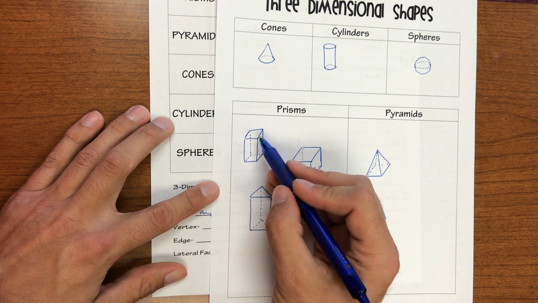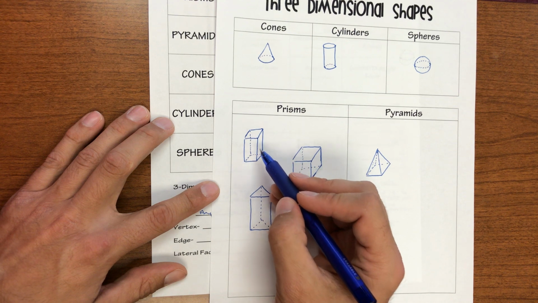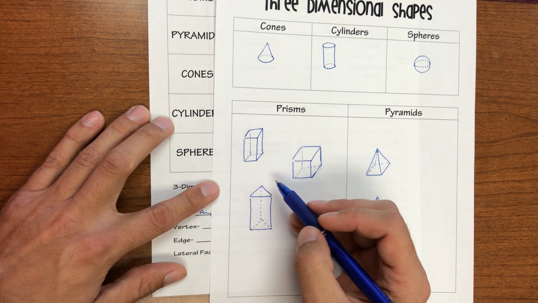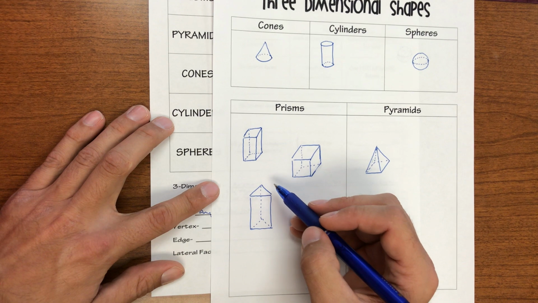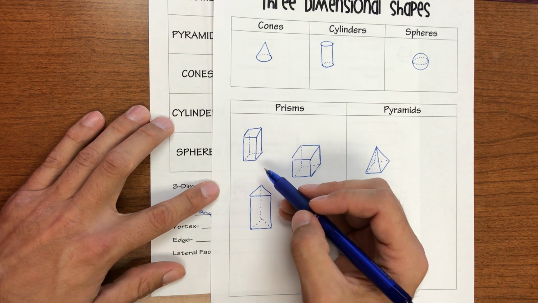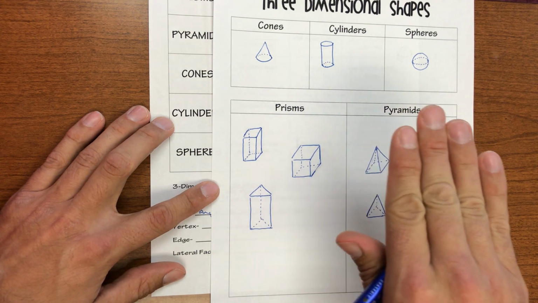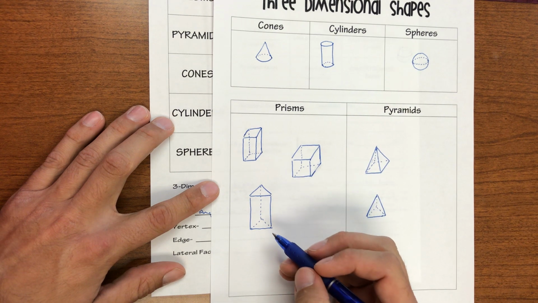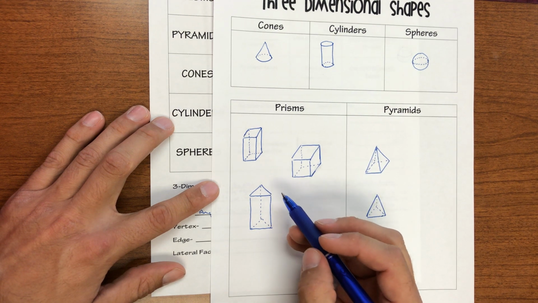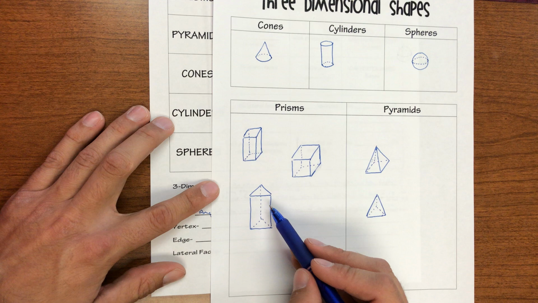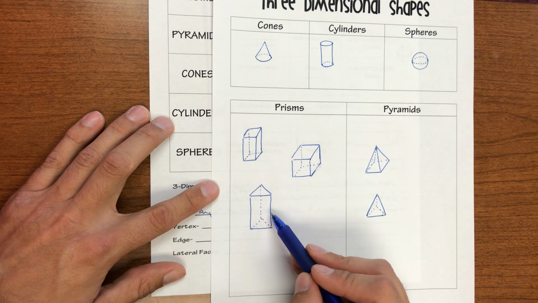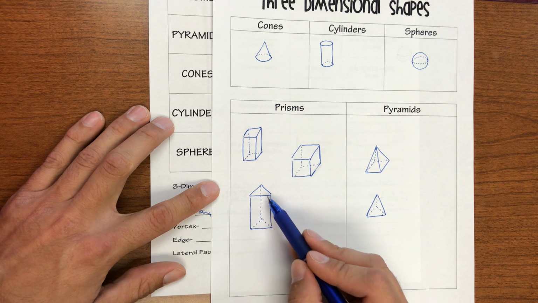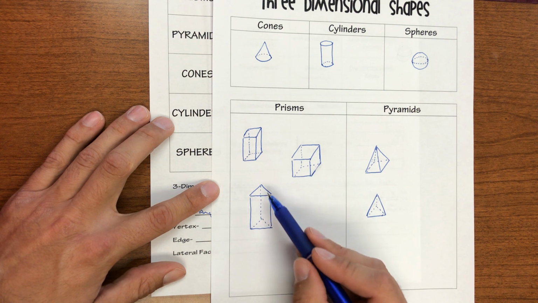And prisms, we want to be careful with because the base, I think one of the easiest ways to look at it is like saltine crackers. The base is the shape that you can keep setting on top of itself. And as you do, the shape doesn't change. The reason I say it that way is because, for example, the triangular prism right here, you've got a triangular base on the top and the bottom because those are the same shape.